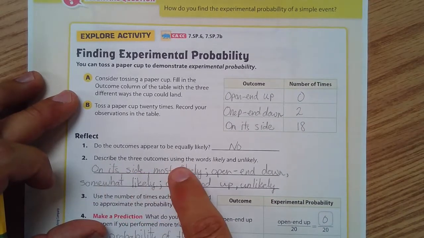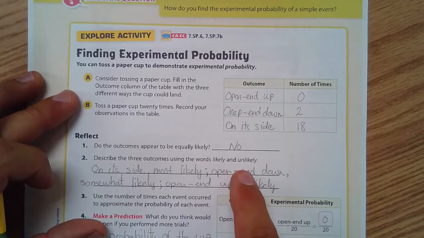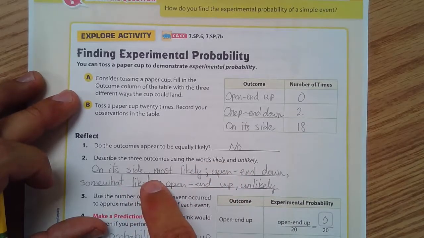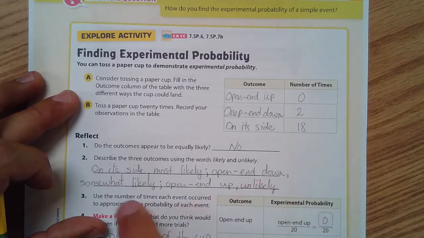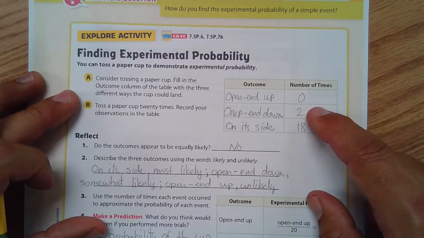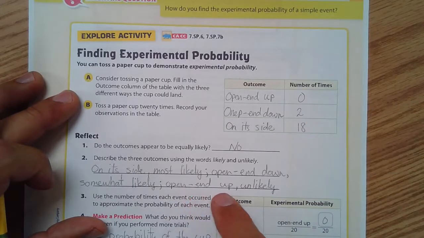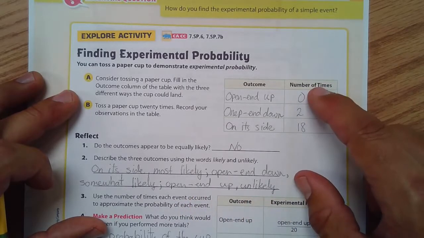Describe the three outcomes using the words likely and unlikely. On its side is most likely, right there. Open end down was somewhat likely, probably unlikely, but anyway. Open end up definitely was unlikely. That hadn't happened at all.